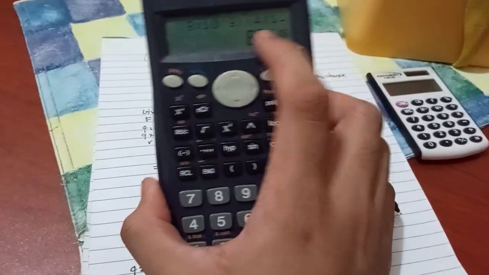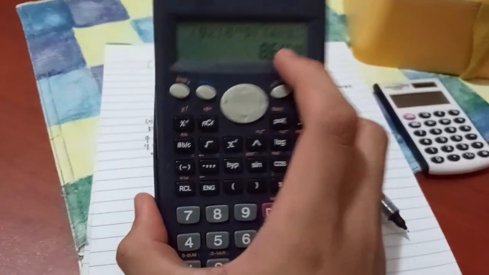So the equation will be very long, but at least you know how to use it in the calculator.